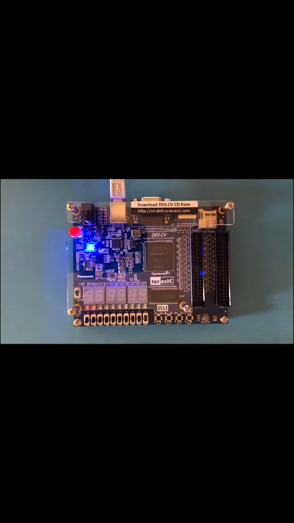This is a demo for lab 5. In this lab, we're trying to emulate a microprocessor on an FPGA using SystemVerilog. The interaction with the program is going to be with switches 0 to 4 and key 0.